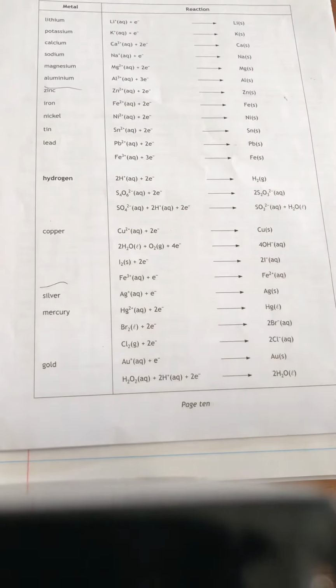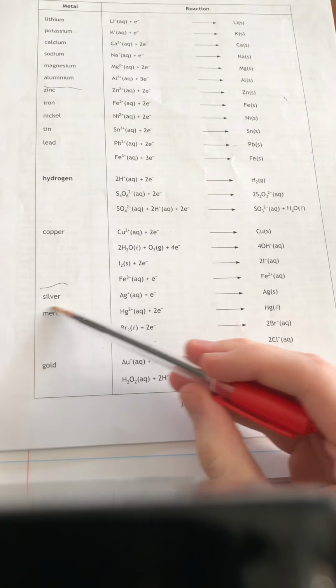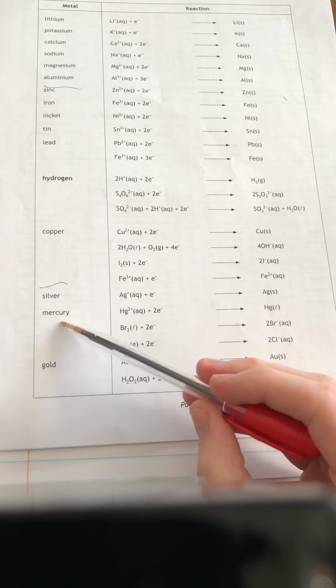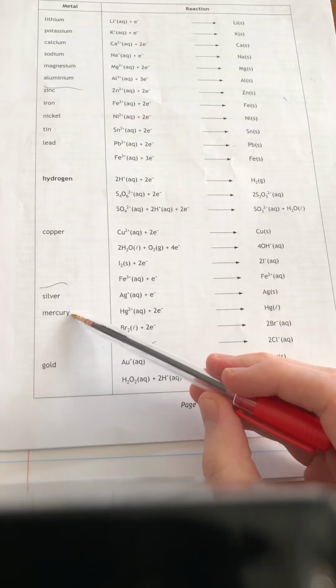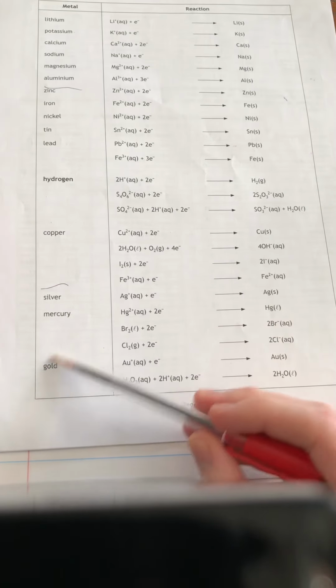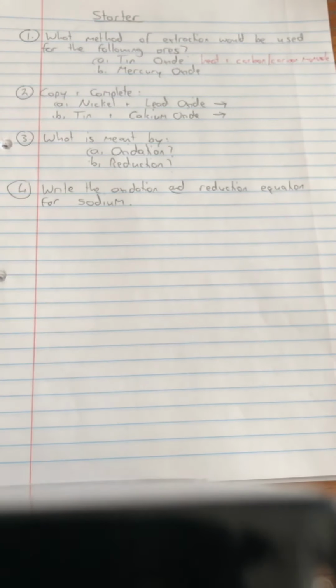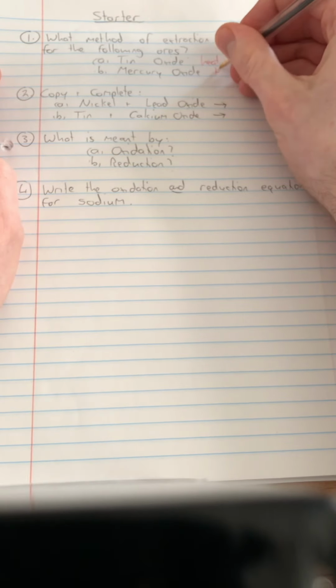And mercury oxide, if we look back at our electrochemical series, mercury is down here, not very reactive, so we would just use heat, that's enough. Gold, we don't need to do anything because that's already found uncombined, but mercury oxide, we would use heat.